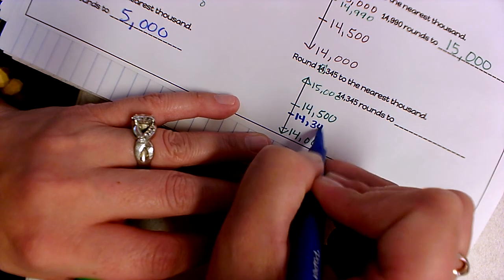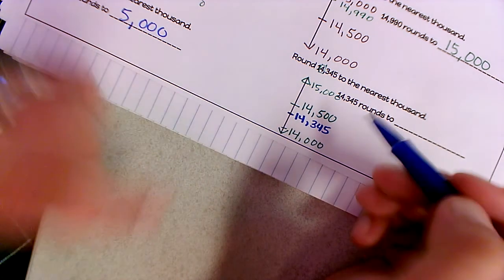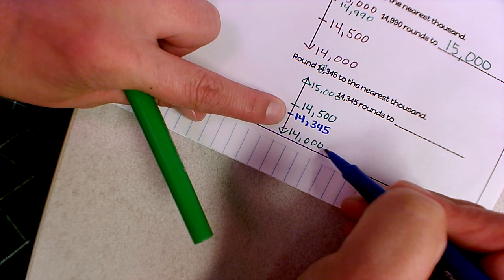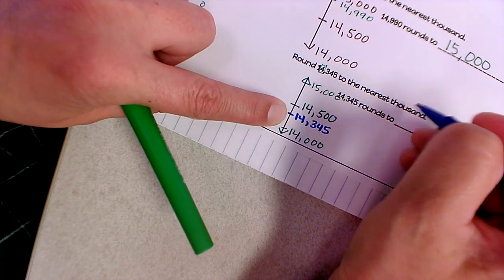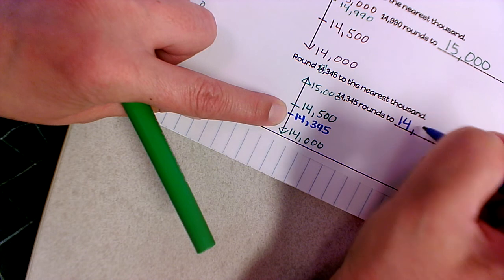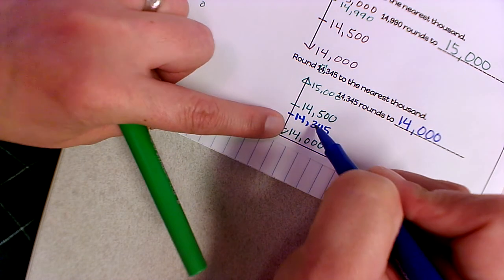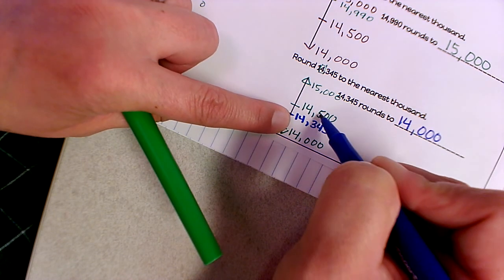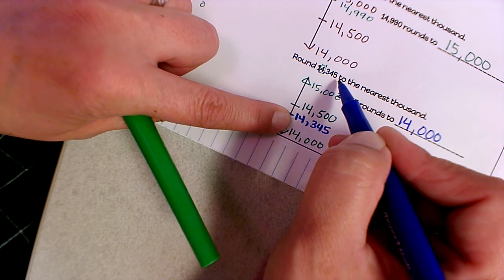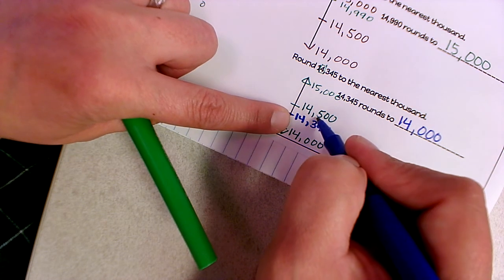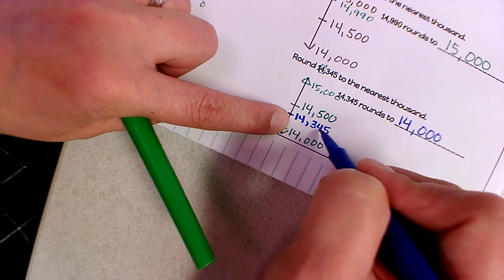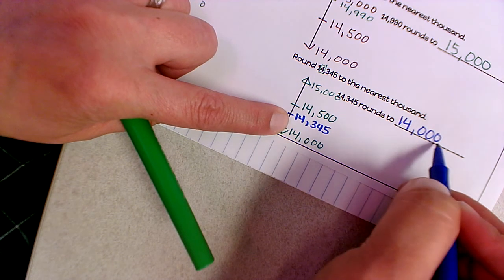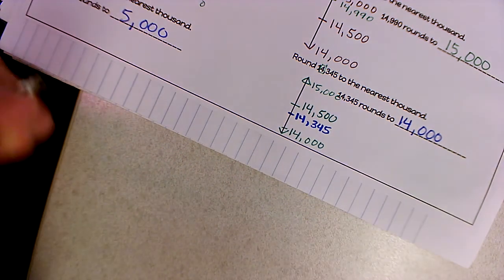So 14,345. Now, is that near 14,000 or near 15,000? If you said 14,000, you're correct, because my number in the hundreds place value is below the 5. So 5 and above, it rounds up. 4 and below, it rounds down. So I know that 14,345 rounds to 14,000.